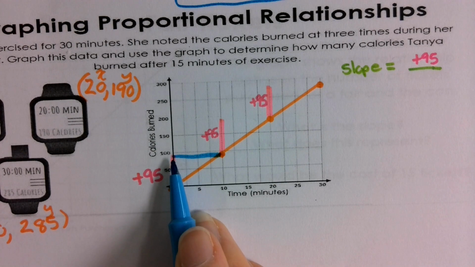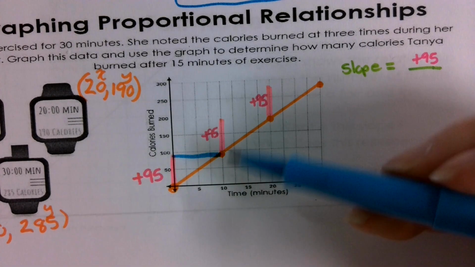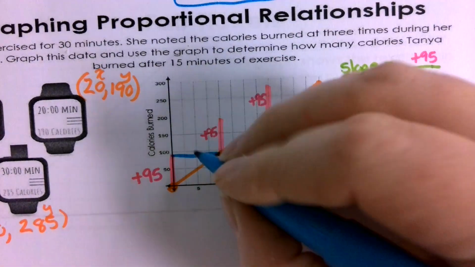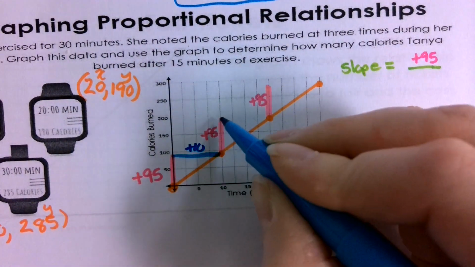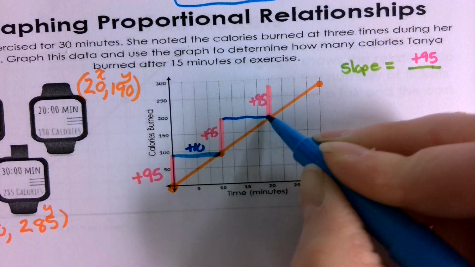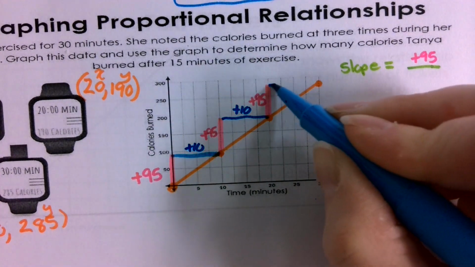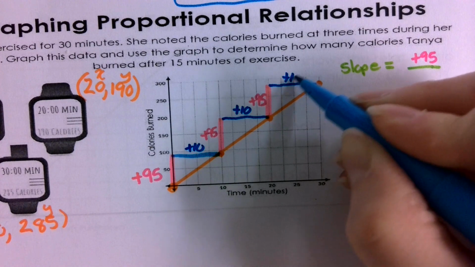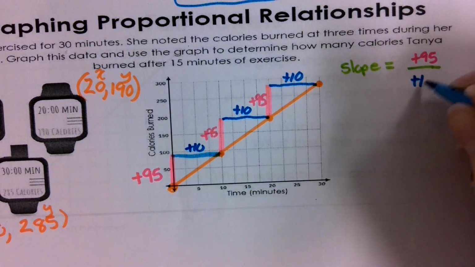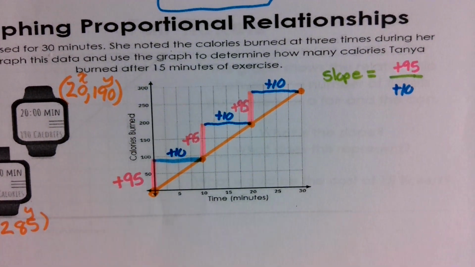We started at 0, and then we run all the way to what point? 10. Okay, then we went from 10, we run all the way to 20, so that's also a run of 10. Then we went from 20 all the way to 30, which is also a run of 10. So we're constantly running to the right by 10. And now we can simplify it.